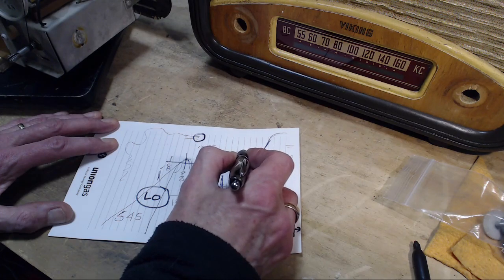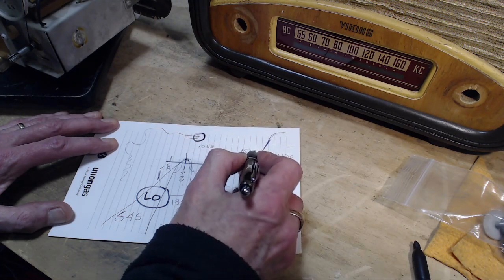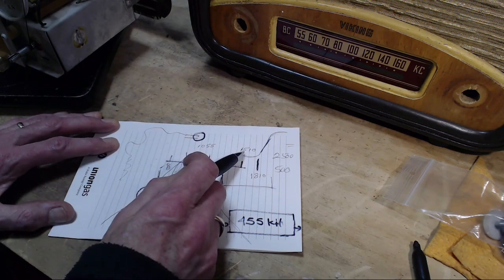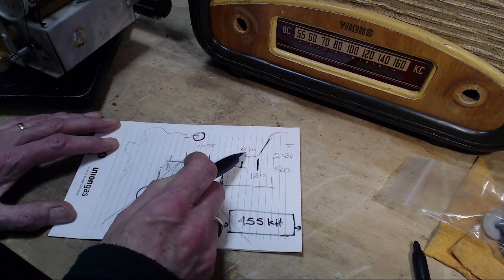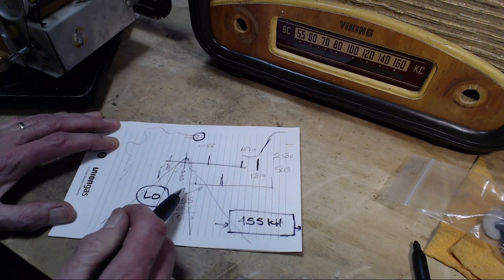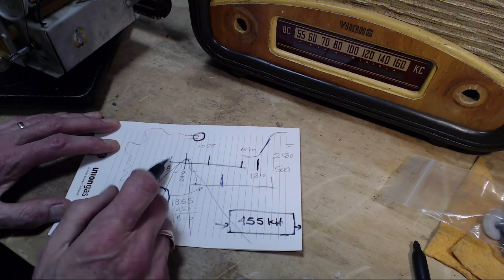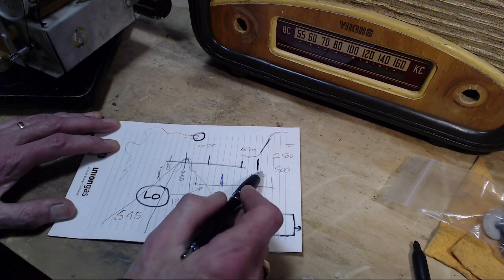I think it's 1510. If I'm wrong, it doesn't matter. Don't have to be exactly right. Now what if there's a powerful AM station at 1510, and I've got my radio tuned to 600? If that whole image rejection thing we've been talking about is not working well, you're going to hear it.